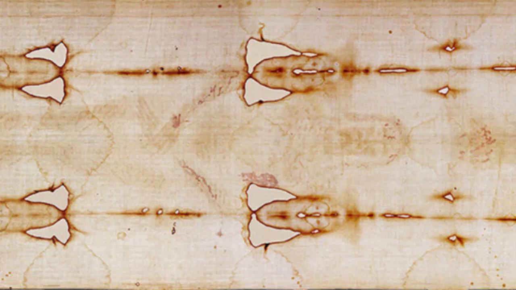No pigment, paint, or dye particles found embedded in image areas. No directionality detected. No brush strokes or signs of mechanical application. No known medieval or modern method replicates all image properties simultaneously. Image formation likely involved a brief, high-energy event causing surface-level oxidation dehydration of cellulose.